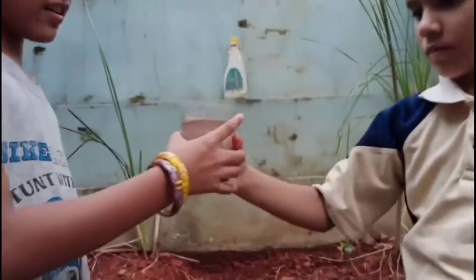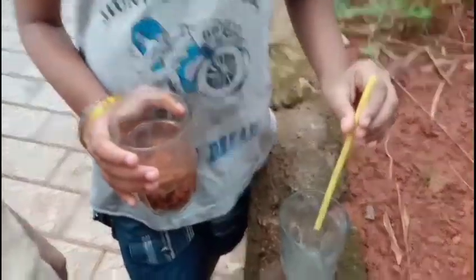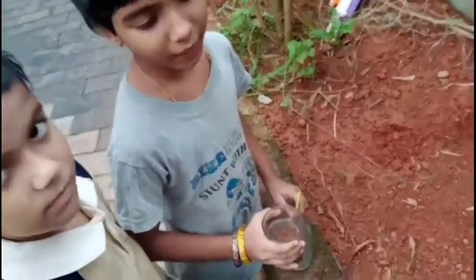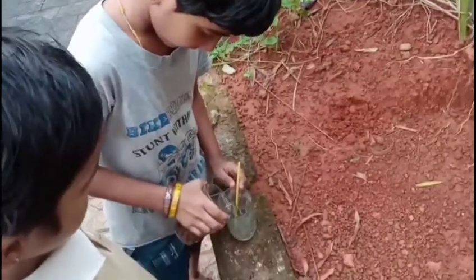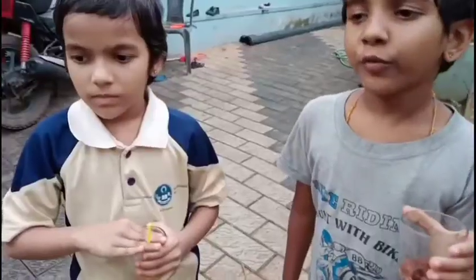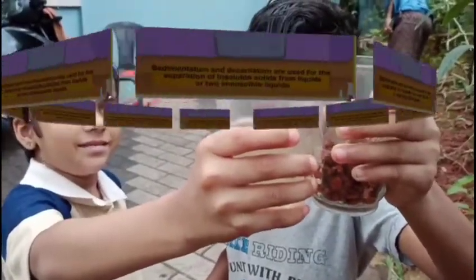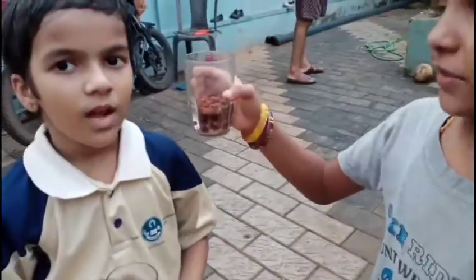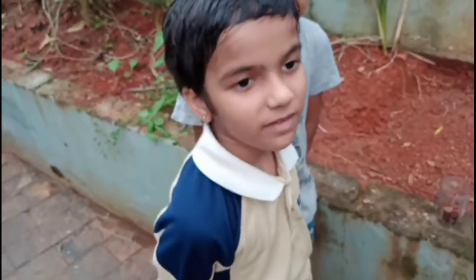Of course, Jovina. Keep your rod in the other glass and slowly pour the water. Now we have separated the mud and water. This is called sediment and the process is called sedimentation.